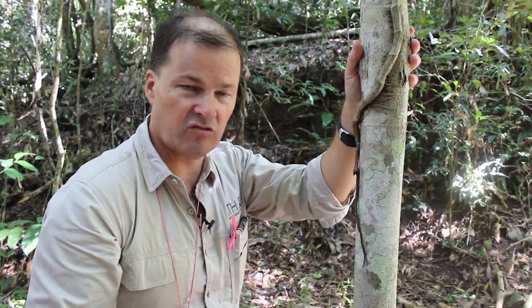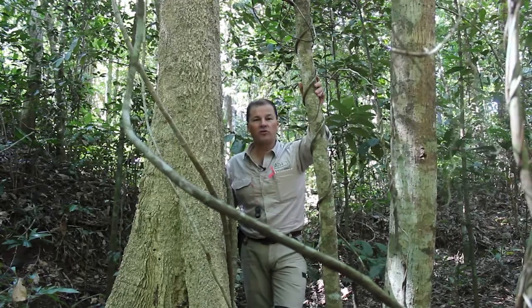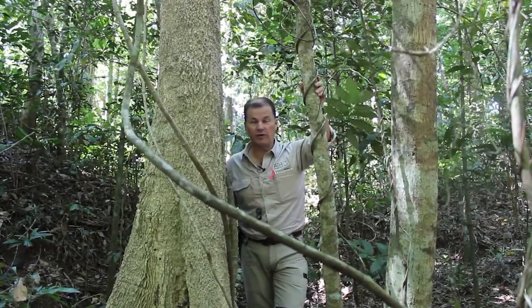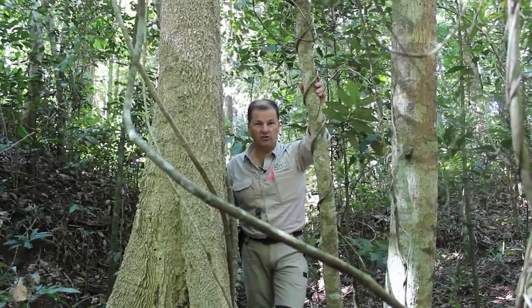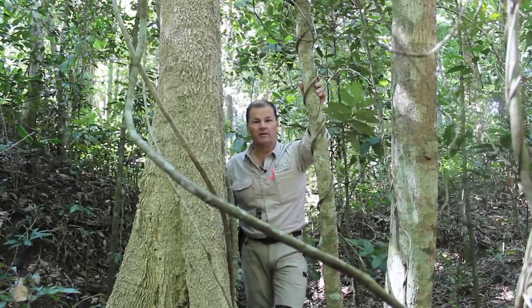So this feature of flowering and fruiting from the trunk is called cauliflory. It's quite a rare character, and it's a very, very powerful one for identifying plants in the rainforest. Only about 2% of our rainforest trees are cauliflorous. There are over 1,000 tree species in the rainforest of tropical North Queensland, and during the days of rainforest logging, over 150 species of those were harvested for timber.